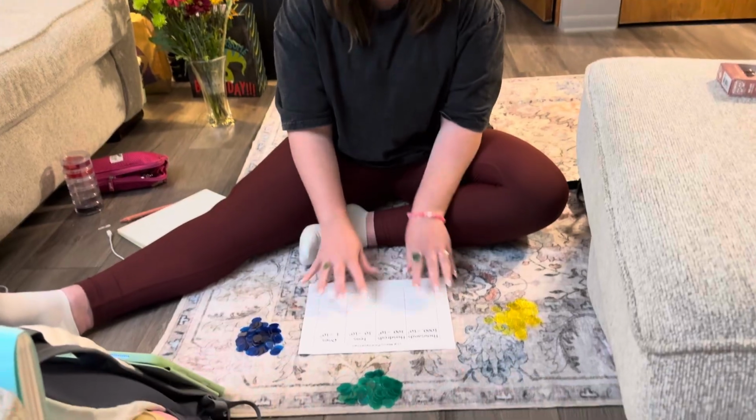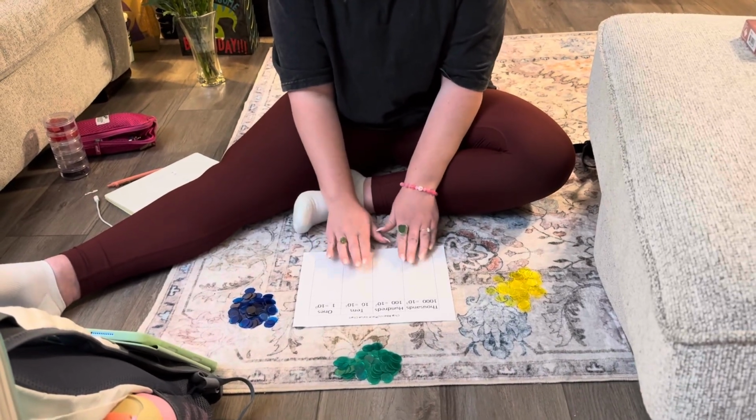Hi friends, today we are going to be talking about regrouping using a chip abacus or a place value chart. We will be talking about the ones place, the tens place, and the hundreds place. We won't be talking about the thousands place just yet. So this is a chip abacus or a place value chart. You can call it whatever you like.